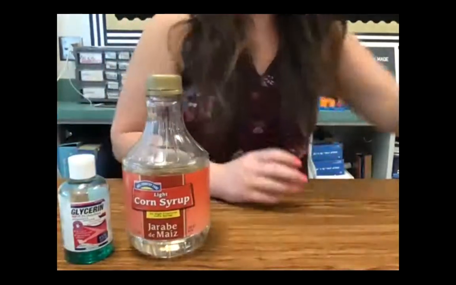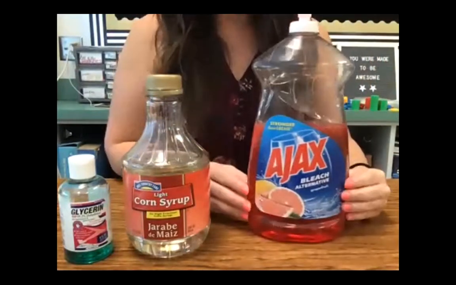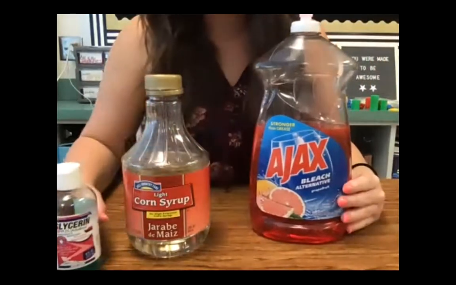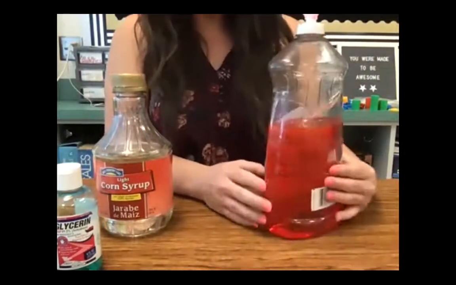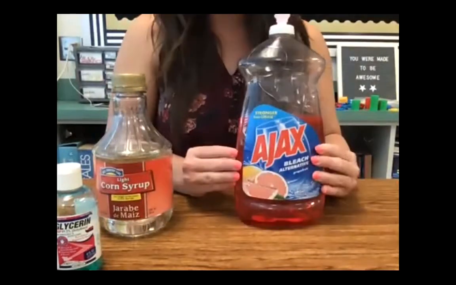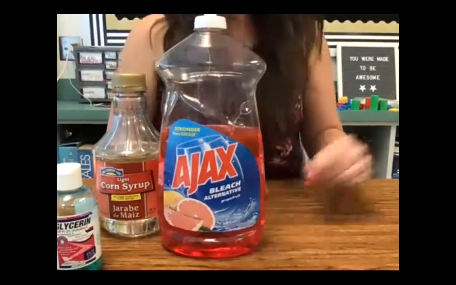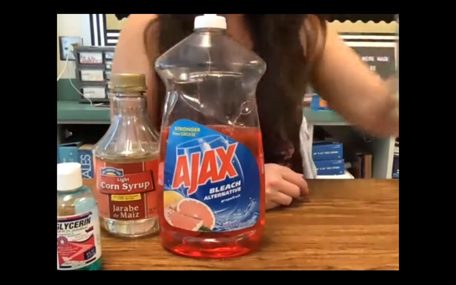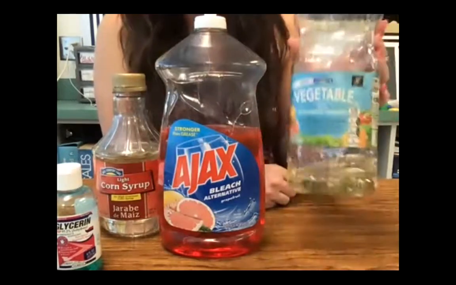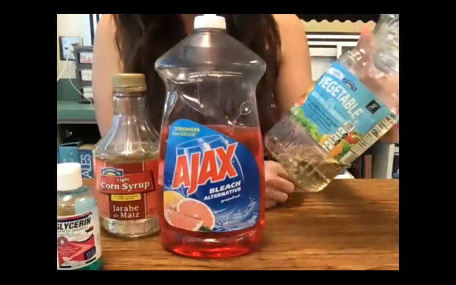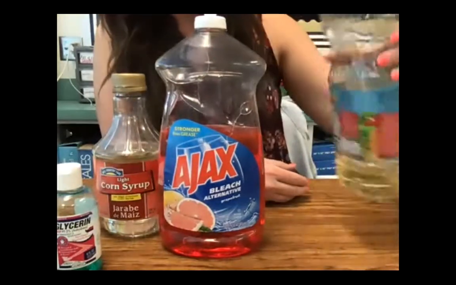The next one is dish soap. Just regular dish soap you would use to wash your dishes. Sometimes it's different colors. This one actually came this color. I didn't put any food coloring in it. It's this reddish color. The next one is vegetable oil, also used for cooking. It's kind of this light yellow color. Notice how it moves as I tilt the bottle.